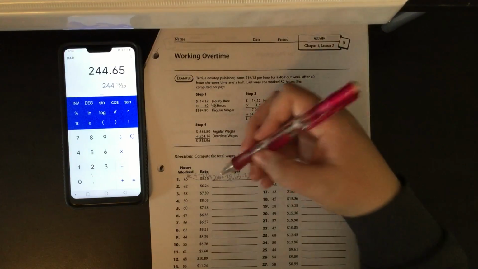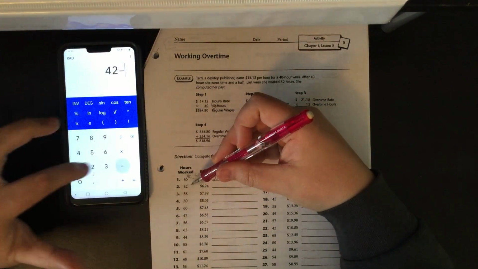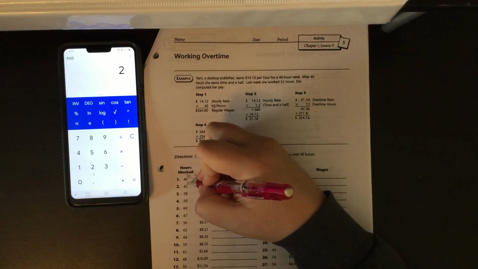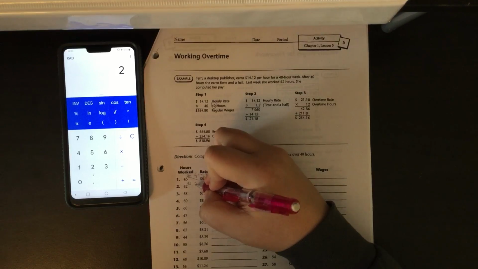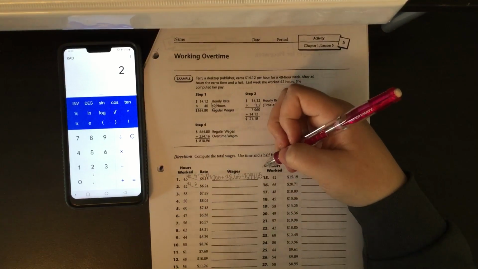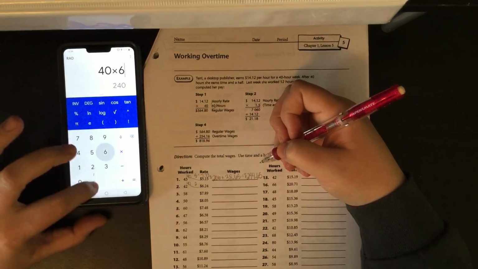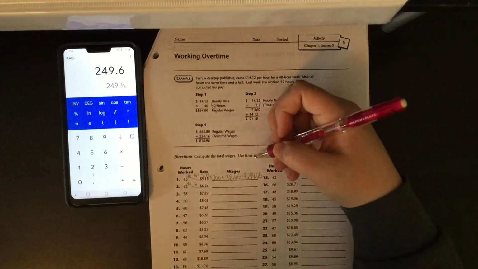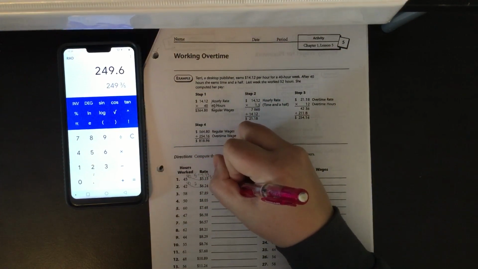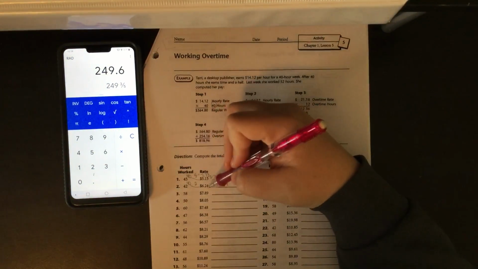So let's do number 2 again. To find out how many hours of overtime, we would want to take the 42 and subtract out the 40 hours for a regular week. So we have 40 hours for our regular week, 2 hours of overtime. We want to find out how much we're making for our hourly wage. So 40 hours times the $6.24, we get $249.60. Plus we want to add in our overtime.